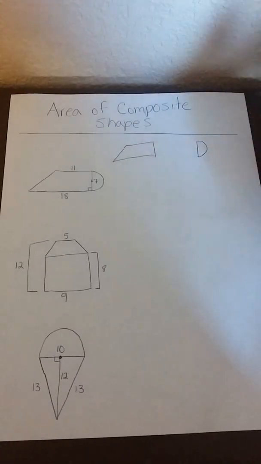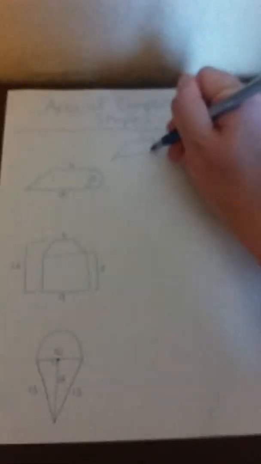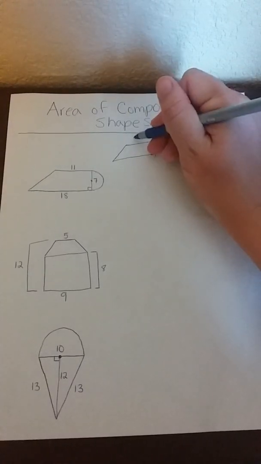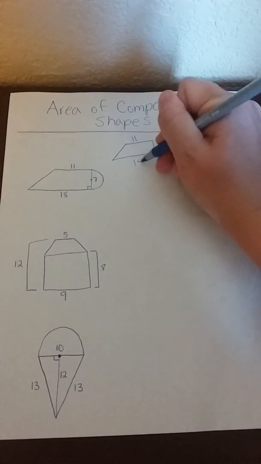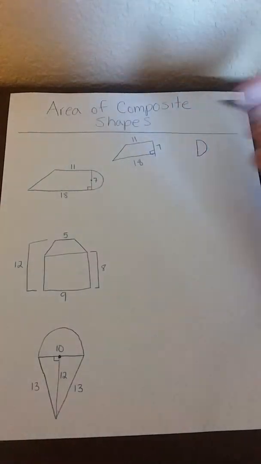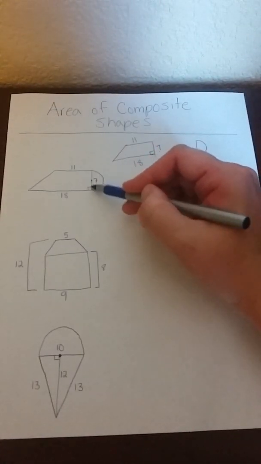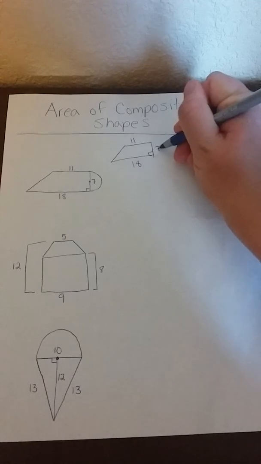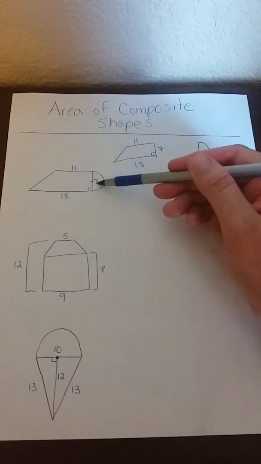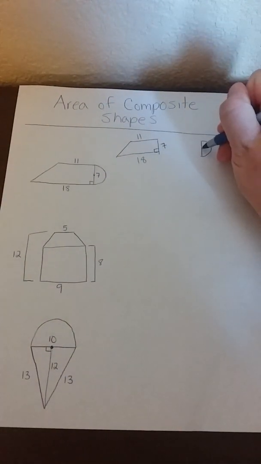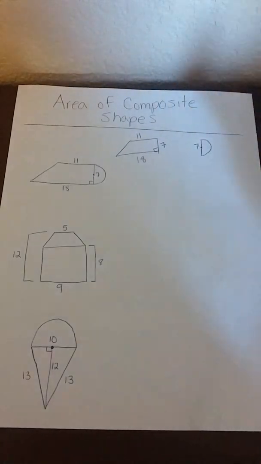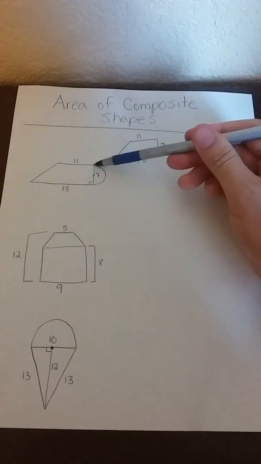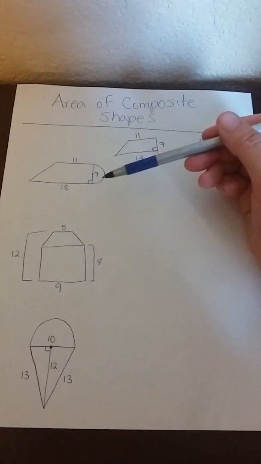And then I label just the information that I need for each shape. So in this trapezoid, there's an 11 here, an 18 here, and a 7 here. The 7 is along this edge, which is on both the trapezoid and the semicircle. When I look at my semicircle, the only number that goes with it is 7, and that's the diameter of the semicircle because it goes from one edge of the circle all the way to the other. So I'm going to do the trapezoid first.